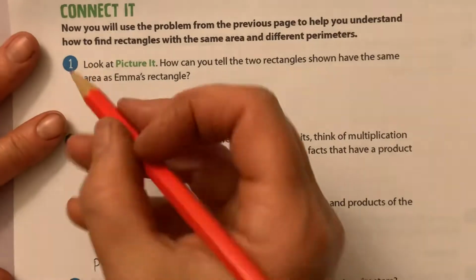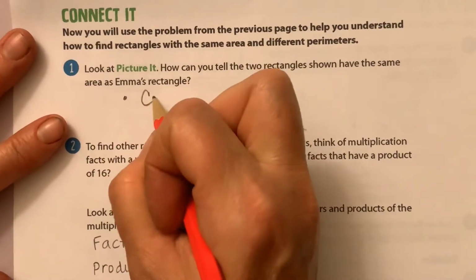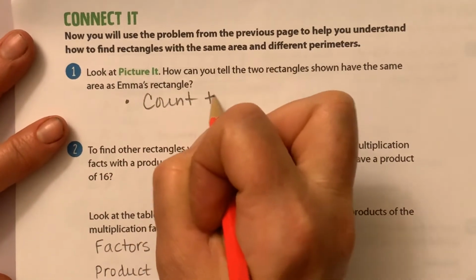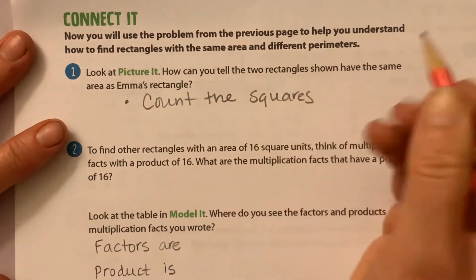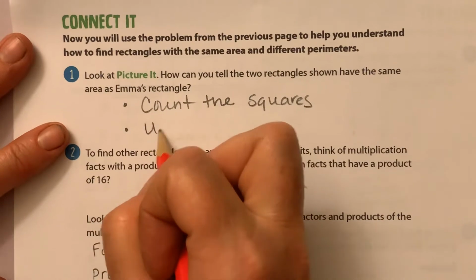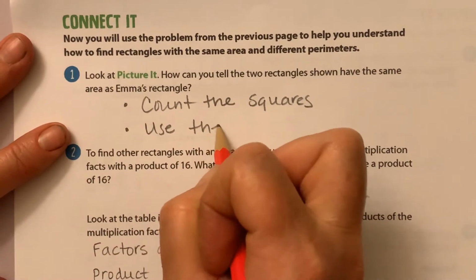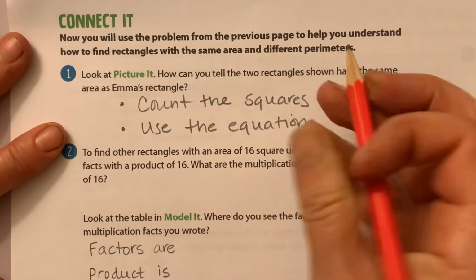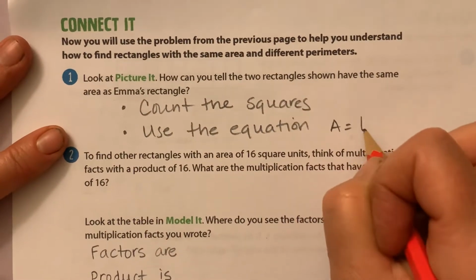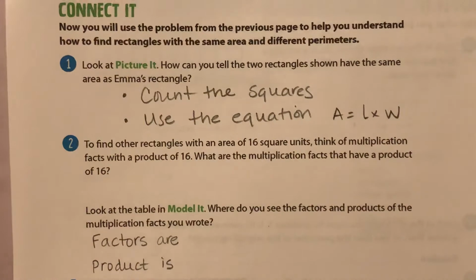So there's two ways to do this. We could count the squares to make sure that the areas are the same, or we could also use the equation. Both of them will help us figure out that the areas are the same.